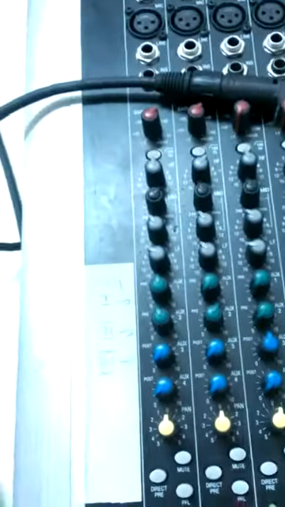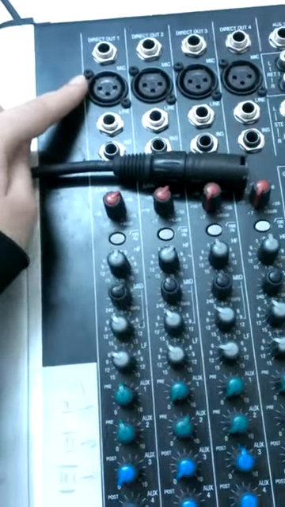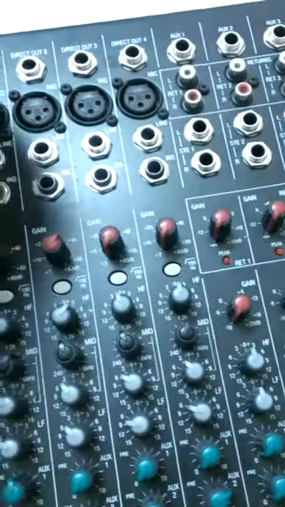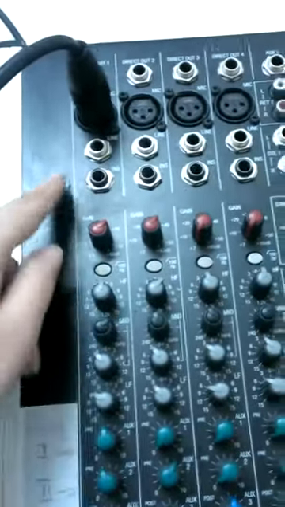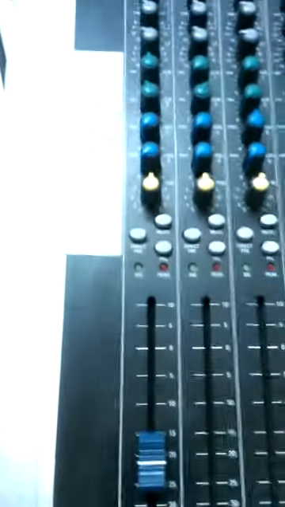Simply look at one of the back circle inputs where you can plug in an XLR cable like this, okay, from the microphone, then follow the column of knobs straight down. This is a channel strip.